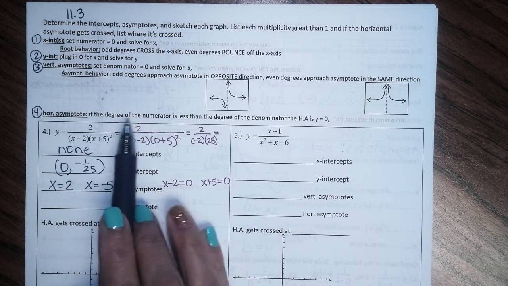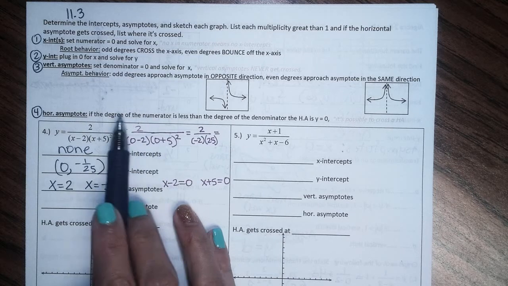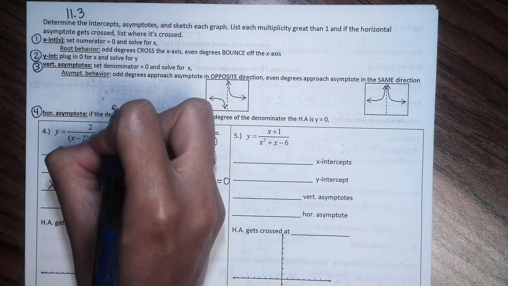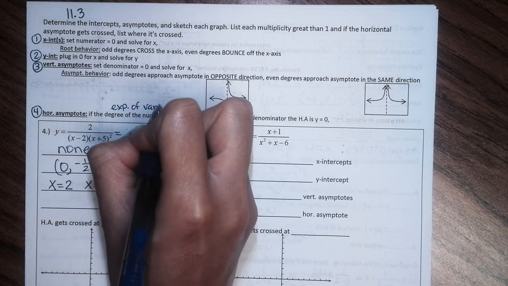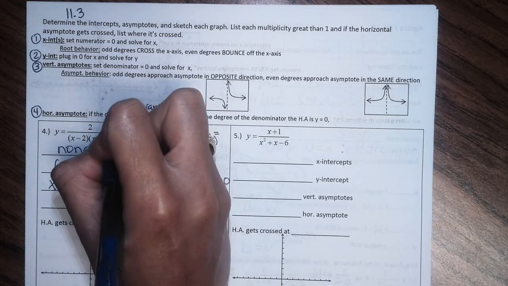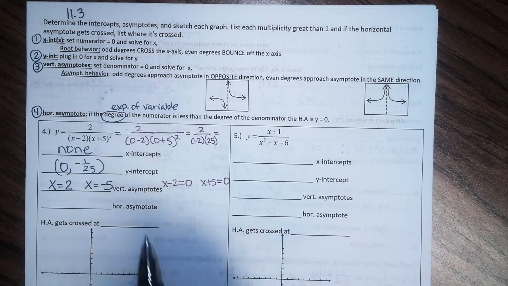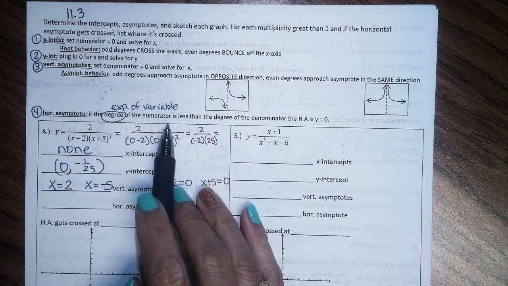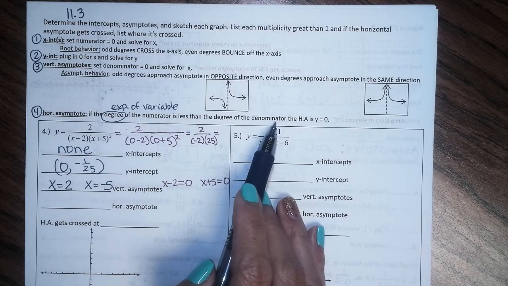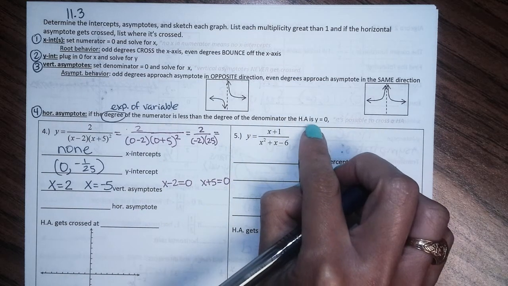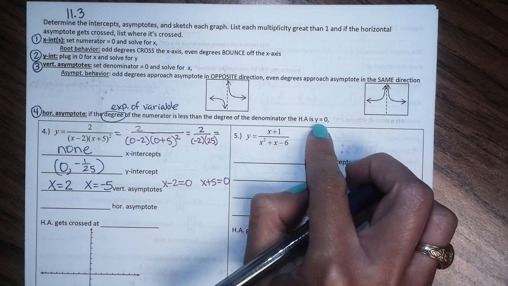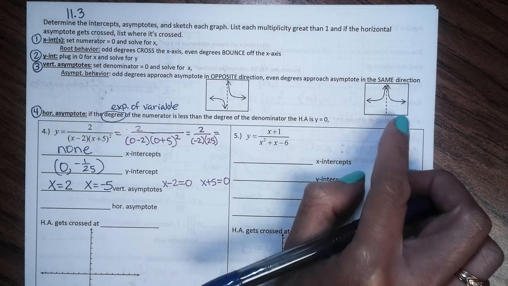If the degree of the numerator, degree meaning the exponent of your variable, that's the degree of a polynomial. So if the degree of the numerator is less than the degree of the denominator, the horizontal asymptote is y equals 0. It is possible to cross a horizontal asymptote.